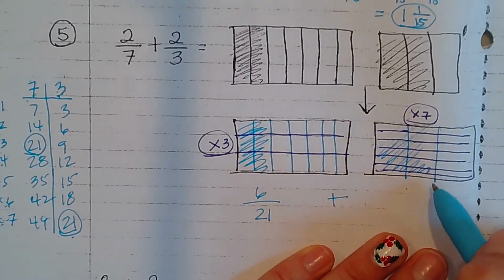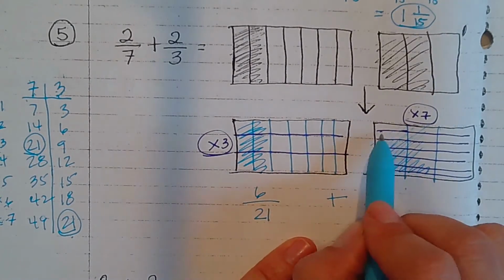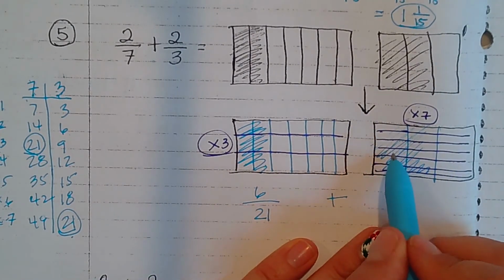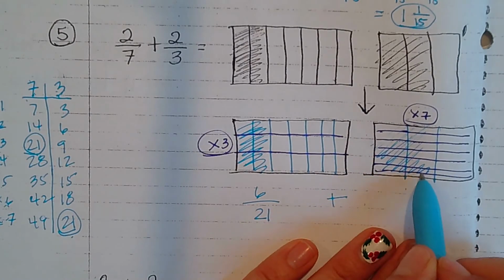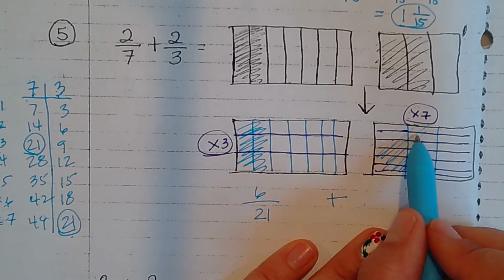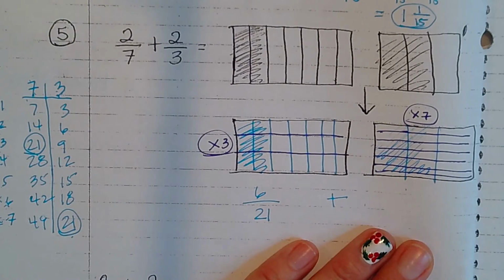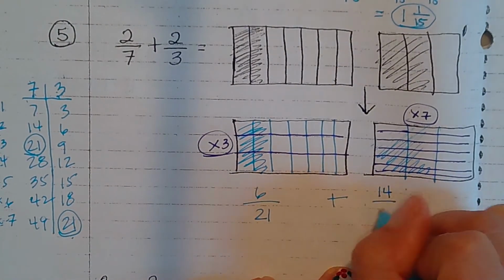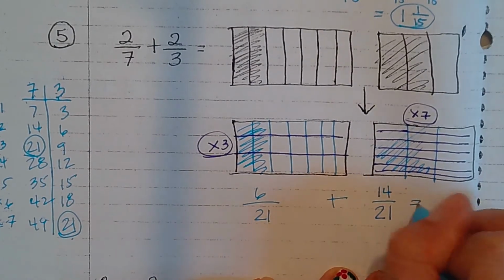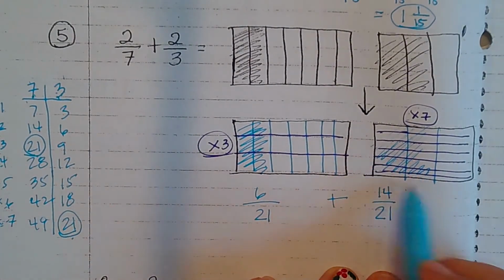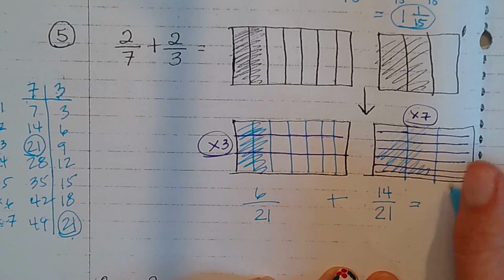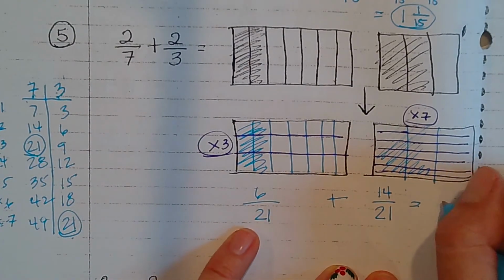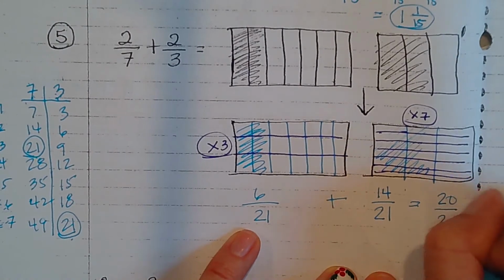here's our equivalent fraction. We multiplied by 7 going this way, so we added 7 lines going this way. So now we have 1, 2, 3, 4, 5, 6, 7, 8, 9, 10, 11, 12, 13, 14. 14 out of 21. So now, how many boxes do we have colored in all together? Now they both have 21 boxes. Now I have 20 over 21.